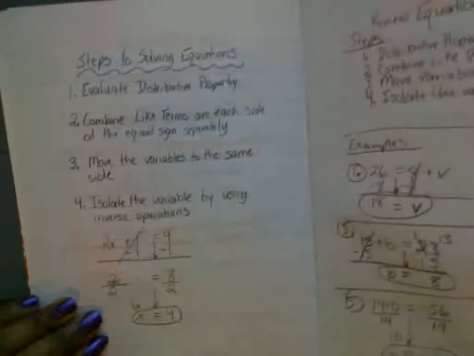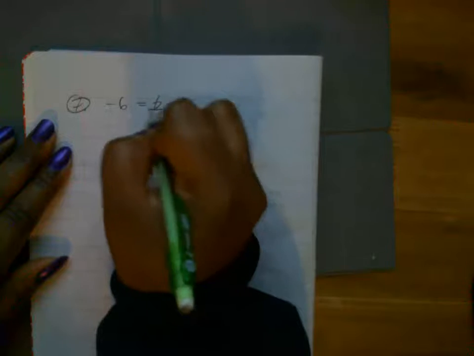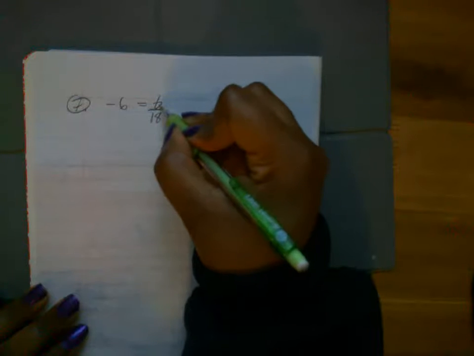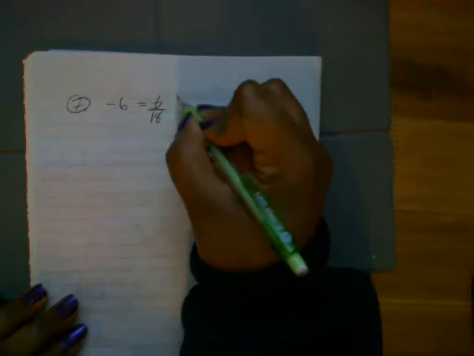All right, so this is going to be number 7. We have negative 6 is equal to b divided by 18. Okay, so in this problem here, this is division. So the opposite of division is multiplication. So in order to get b by itself, in order to get rid of this 18, we got to multiply both sides by 18.